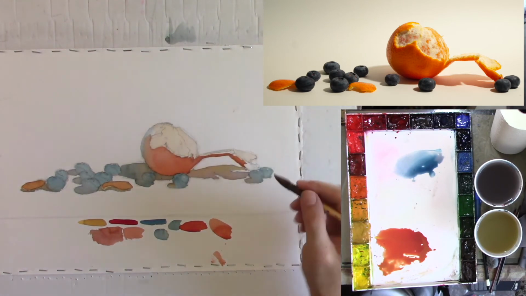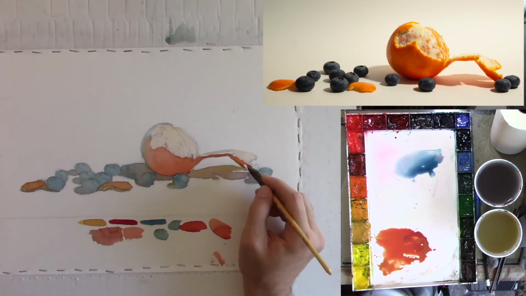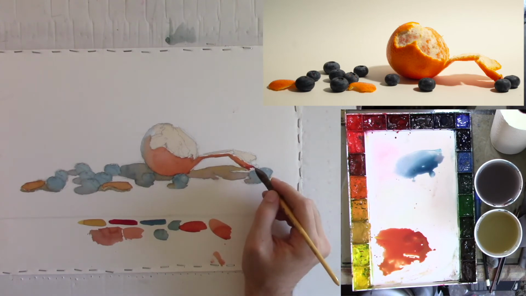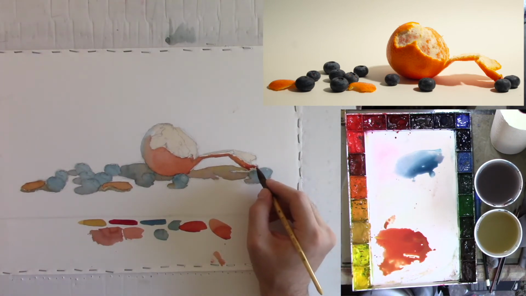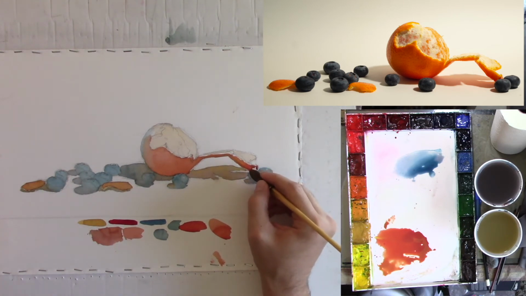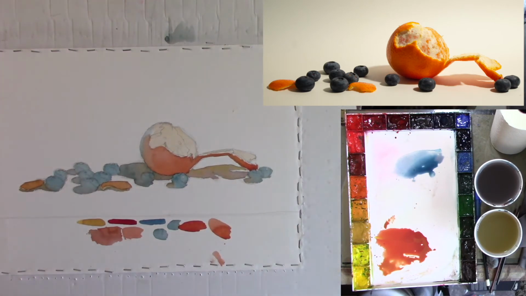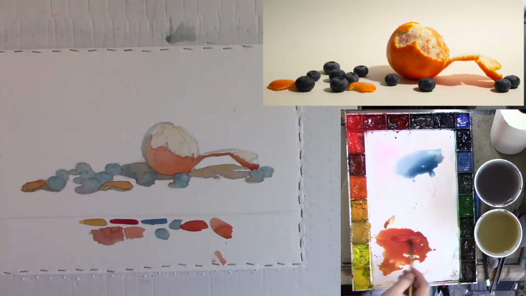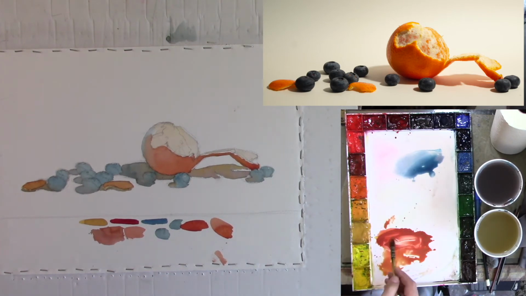Every couple of seconds I'm looking back at my setup. There it gets a little bit darker, a little bit of a cooler orange. I'm going to mix up a bit of a cooler orange, a little bit more of the alizarin is in this mixture now.